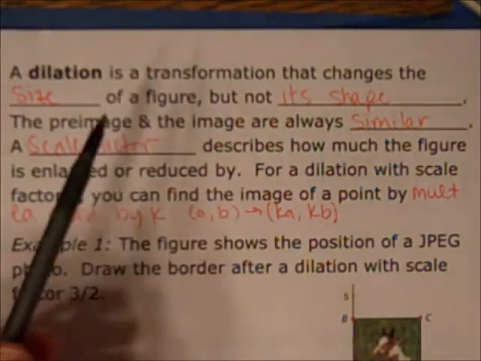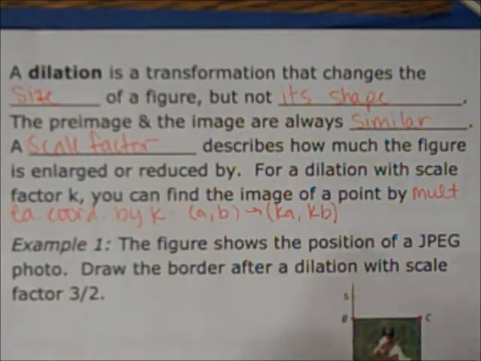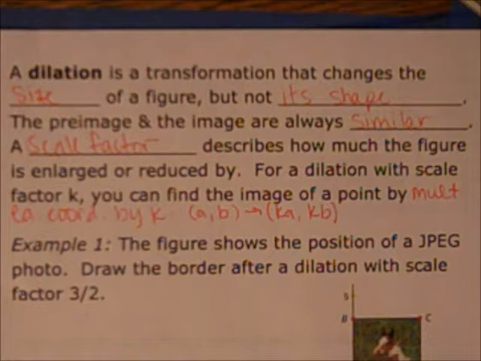So since it has the same shape but a different size, that means the pre-image and the image, what you start with and what you end with, are always going to be similar. So we're still keeping with this theme of similarity.